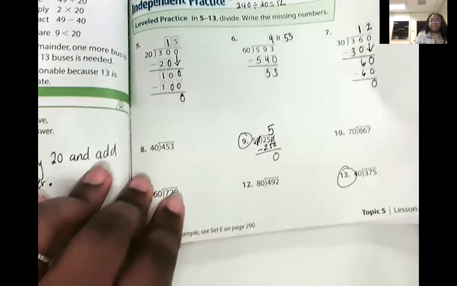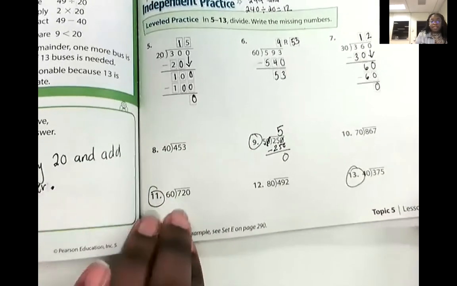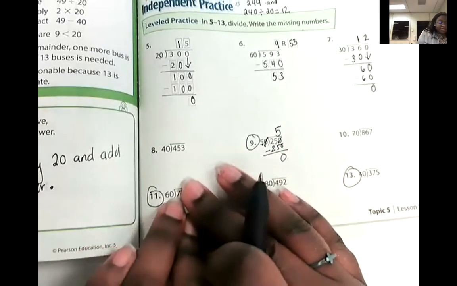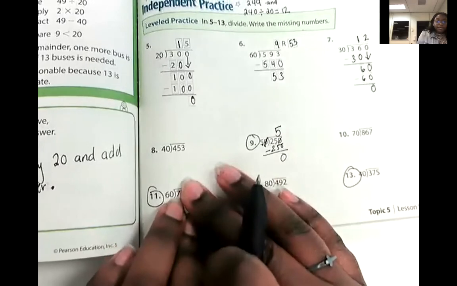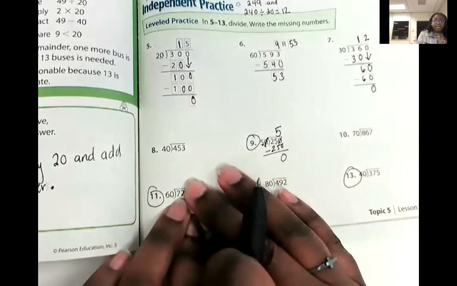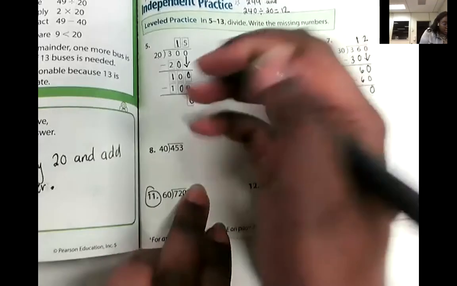Now we have number 11, right? Can 60 go into 7? No. But can 60 go into 72? Yes, just one time. Because 60 times 2 would be 120. That's way too much. So we need to do 60 times 1. So that would just be 1.